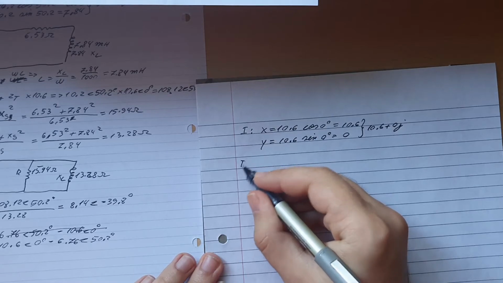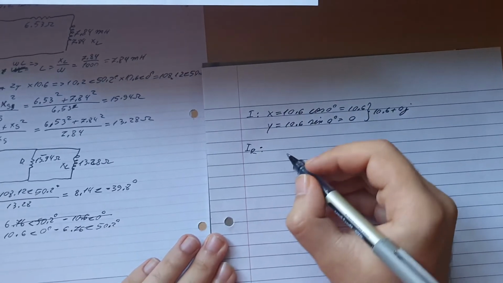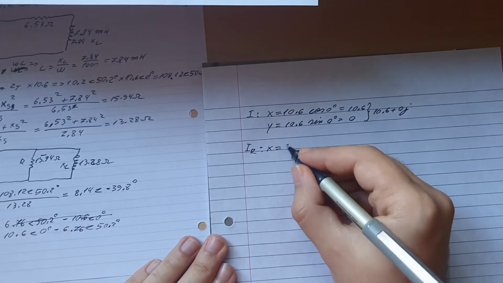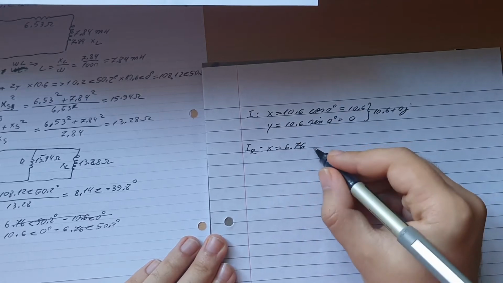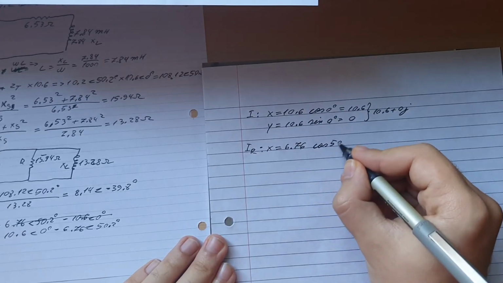Now for IR, x will be equal with 6.76 cosine 50.2.